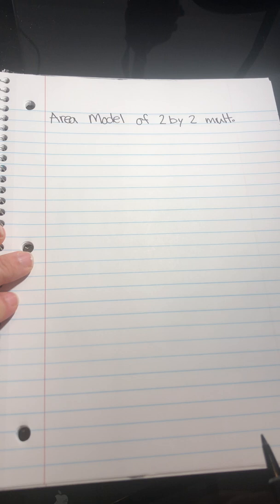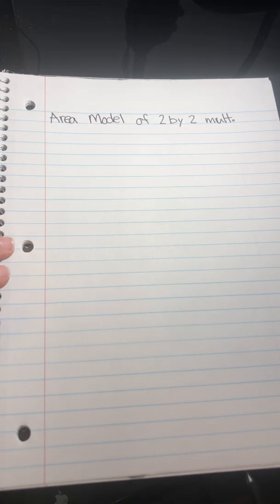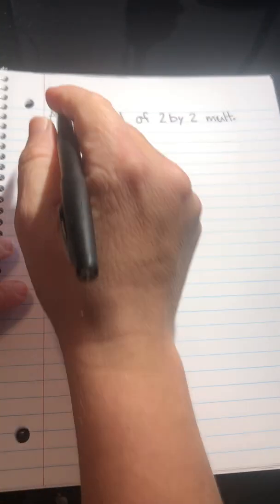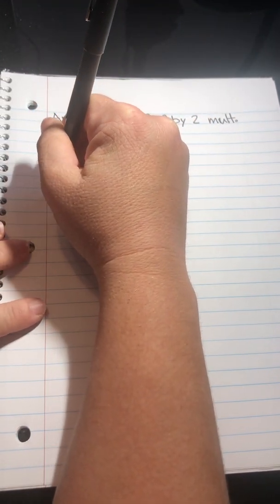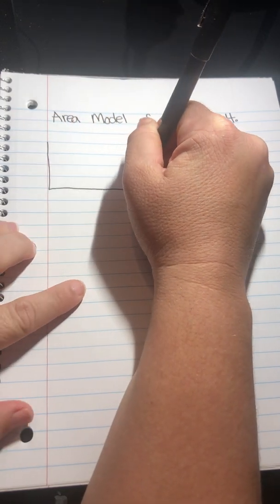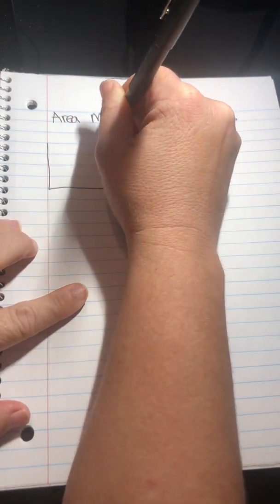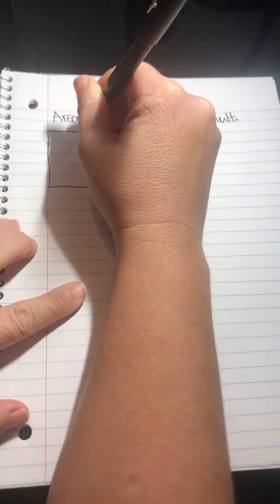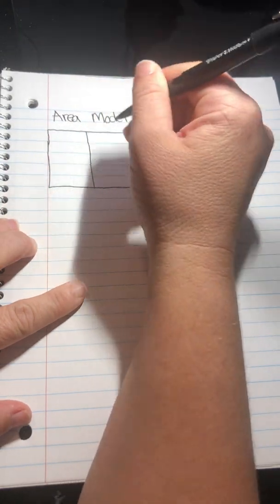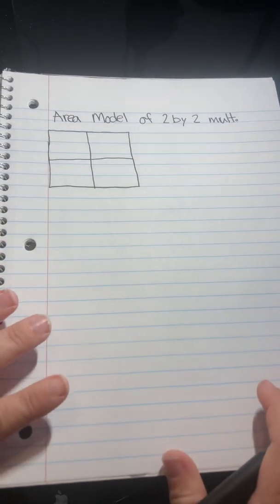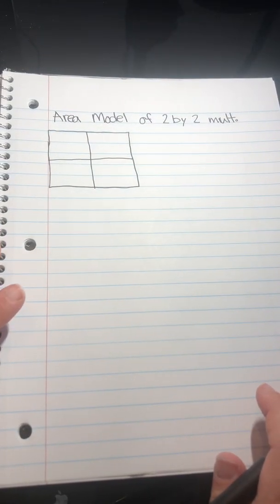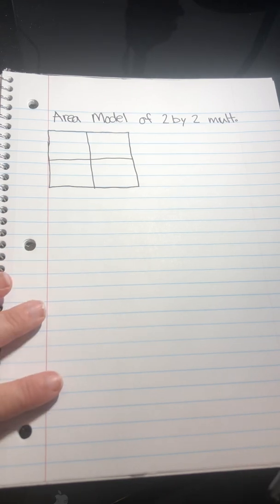Alright, so area model of 2 by 2. You use something, it looks like it's a 4 by 4 box. Okay. Now, I just want you to watch this one first, and then we'll go over it.